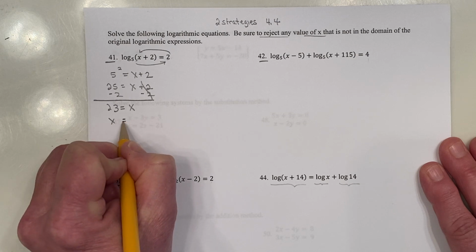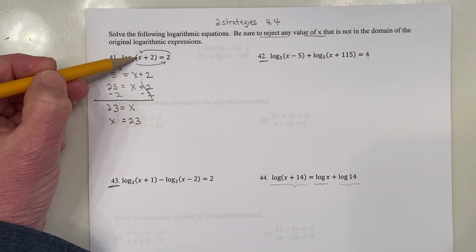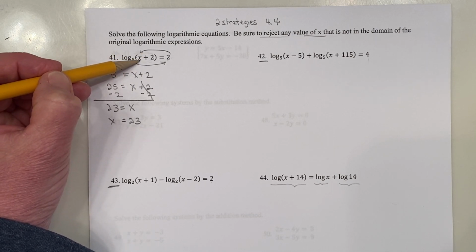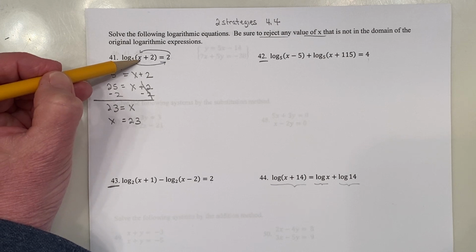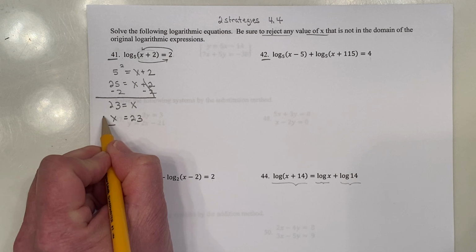And before we say the answer is 23, in a log equation, we want to go ahead and plug 23 back in for the x in the original problem. And we're looking for negative values here so that we can throw out that answer. But when you replace x with 23 and you add 2, you're going to get a positive number, so this is a good solution.